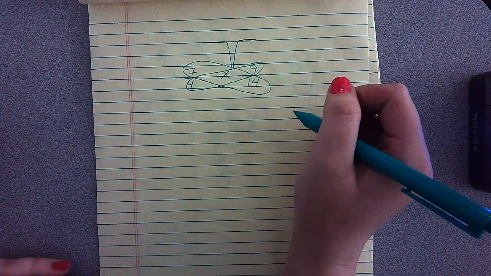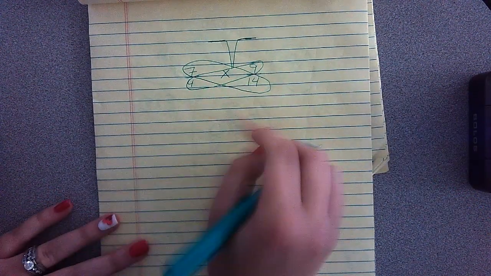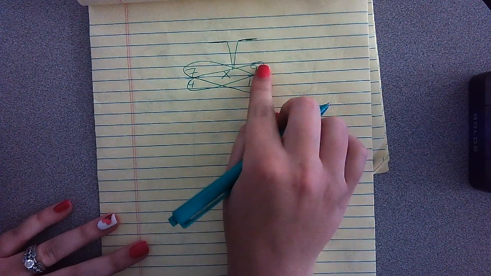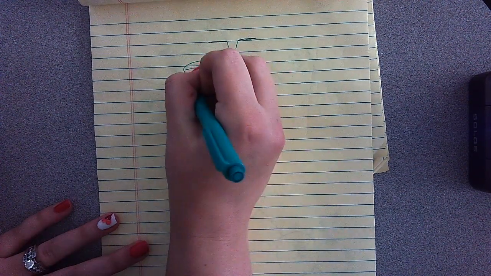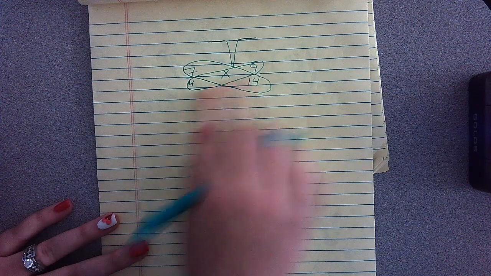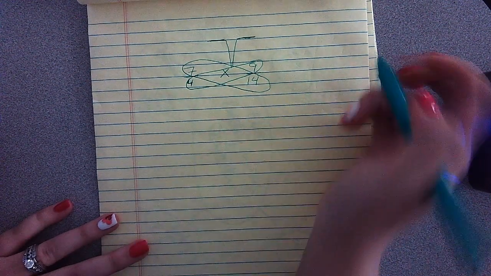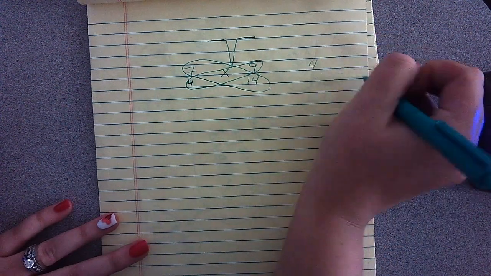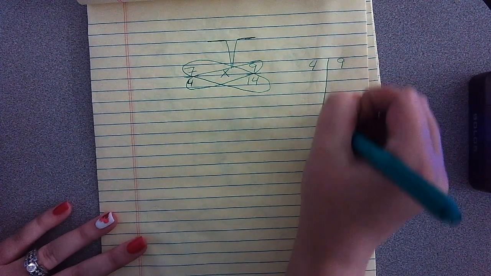All right, so first thing, I'm going to start with my denominator on my left side and my numerator on my right side. And what I'm going to do with those two digits is find the greatest common factor of those two digits.